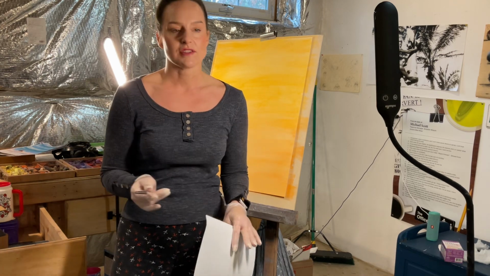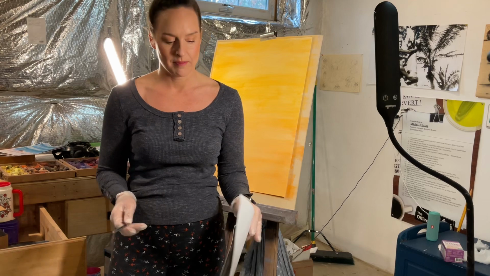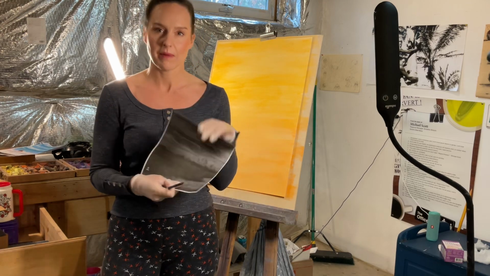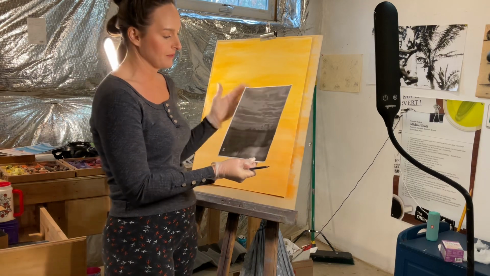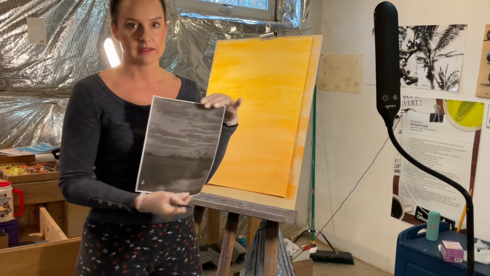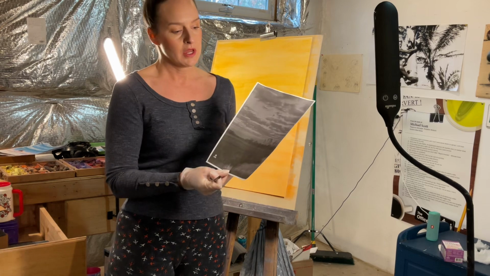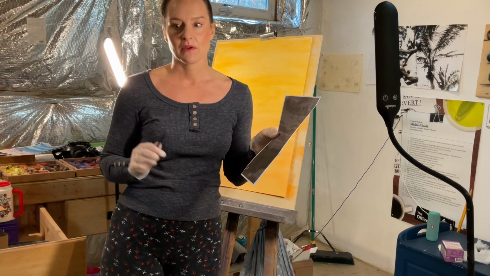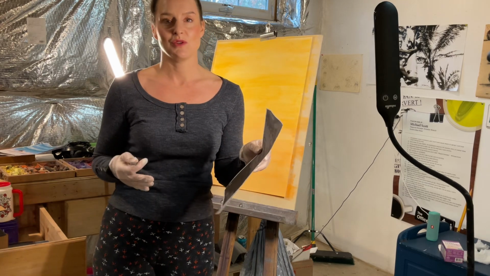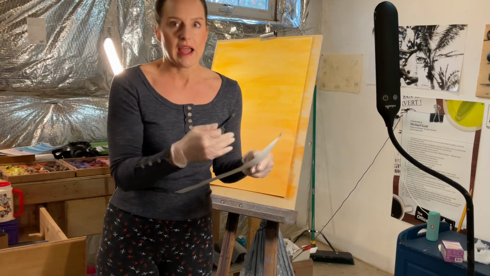Now, this is going to be a marsh scene. I have this reference photo. It might be difficult to see. The point is, though, that it's in black and white. It's just a value scale, so I need it more for composition as opposed to exact details.